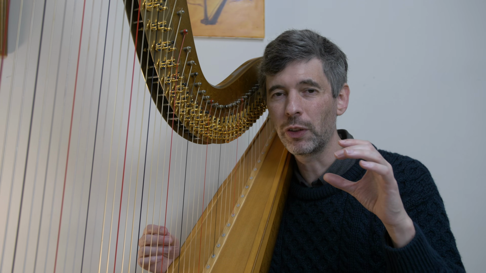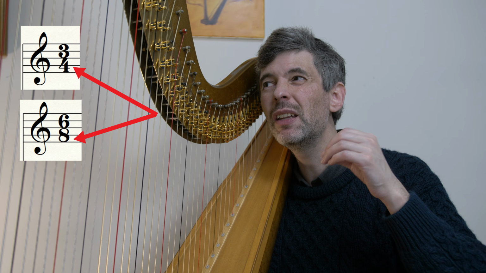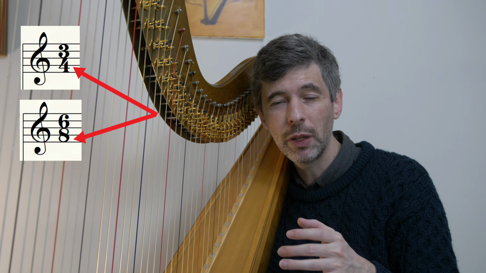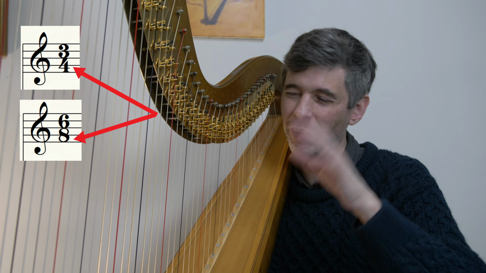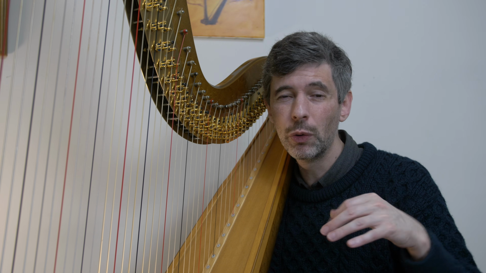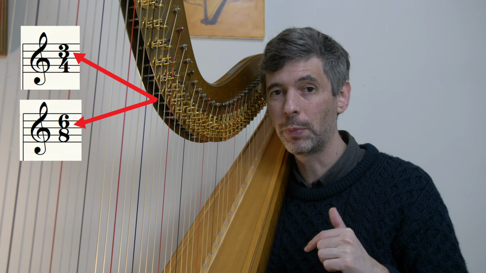So that lower number, the 4 in 3/4, for example, or the 8 in 6/8, is the type of note that we're measuring. So a 4 is a quarter note, an 8 is an eighth note. If it was a 16, it would be a 16th note. If it was a 2, it would be a half note. If it was a 1, it would be a whole note. And the higher number is how many of them there are in each bar.